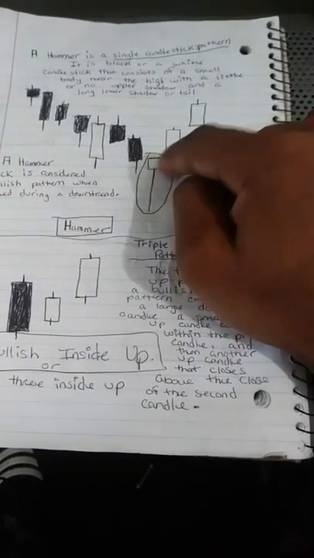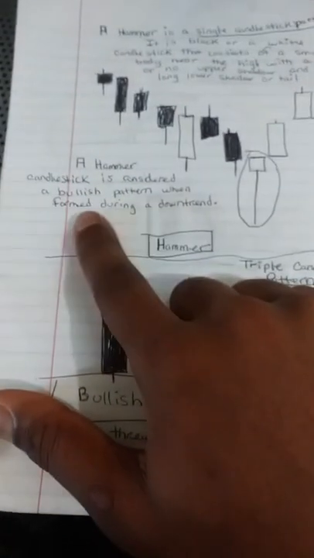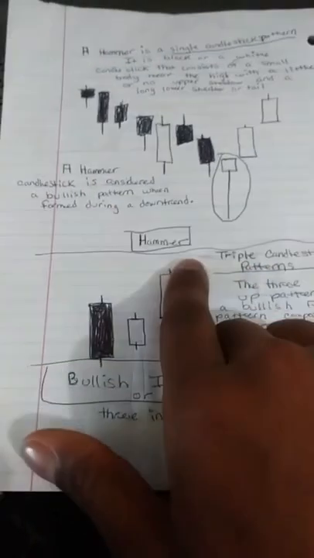It might not even have an upper wick sometimes. And it has a long lower shadow or tail. A hammer candlestick is considered a bullish pattern, and it forms during a downtrend. So this is a hammer, one of the single Japanese candlestick patterns.